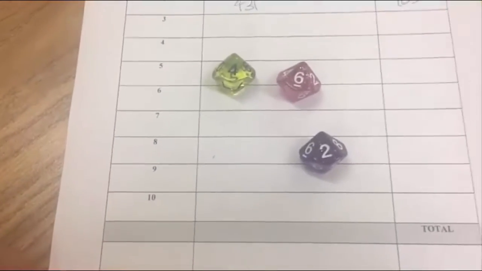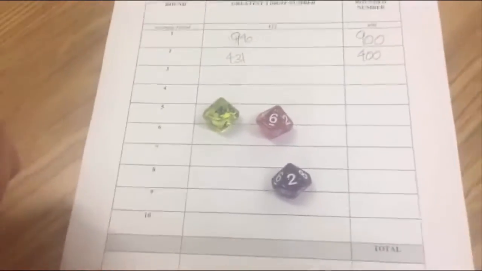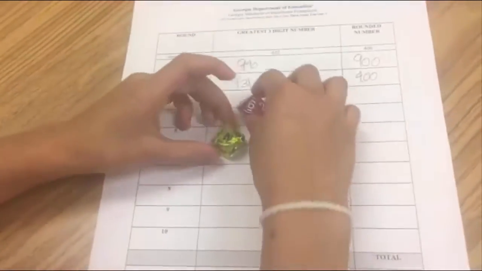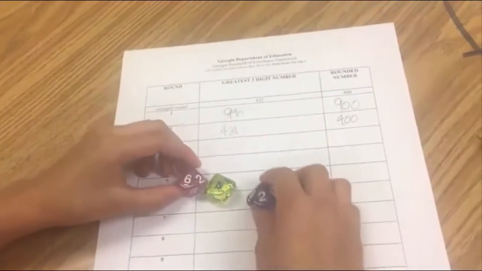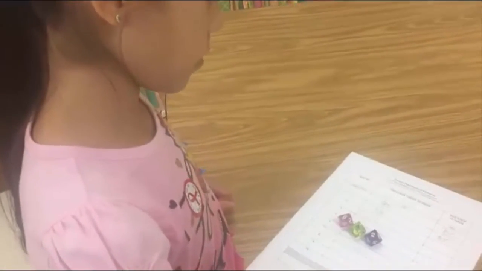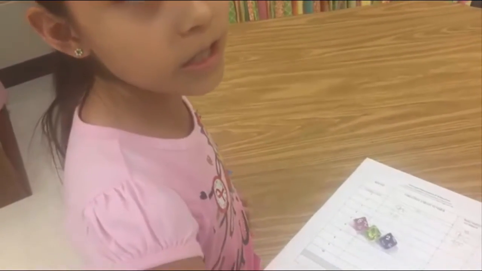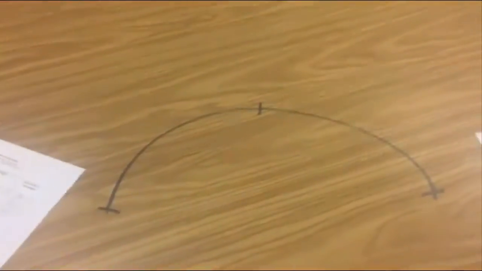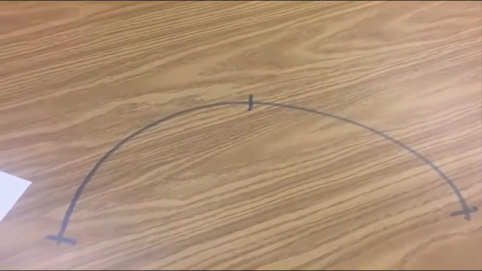What's the largest 3-digit number you can make? 642. Can you do that for me? Okay. What is the nearest 100 that 642 would round to? It rounded to 600. Can you draw that on the number line for me over here?